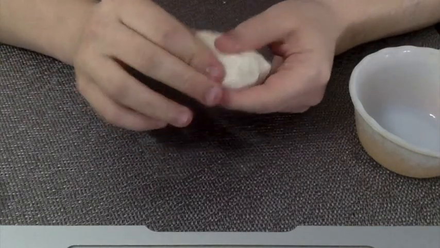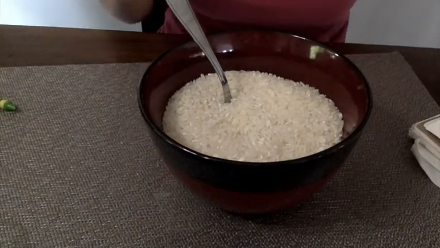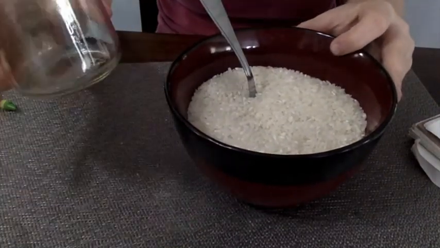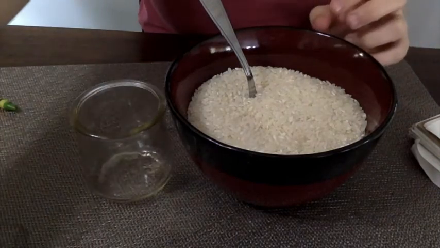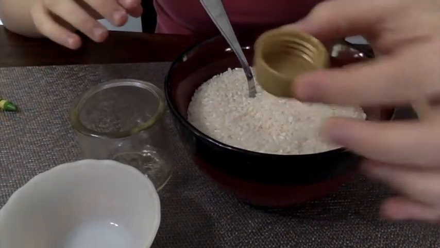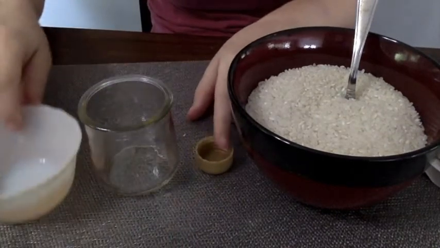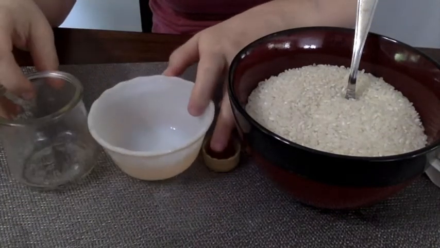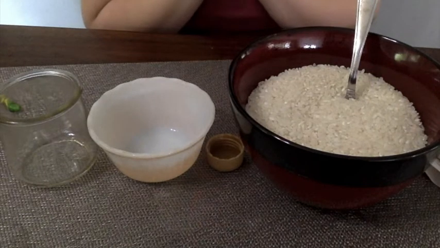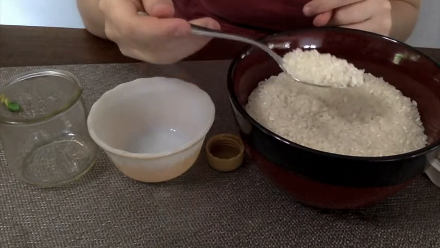Well, we can't fill these with rice, but you know what I have? A bowl and a spoon. I have a teeny tiny little yogurt cup. I have a bowl. And I have the cap from a bottle. So how can we compare the capacity of these objects? Well, that's right. We can put rice in them. So let's count spoonfuls of rice.